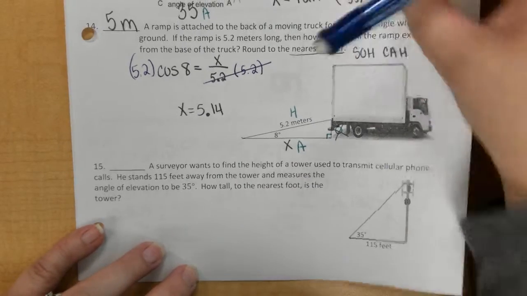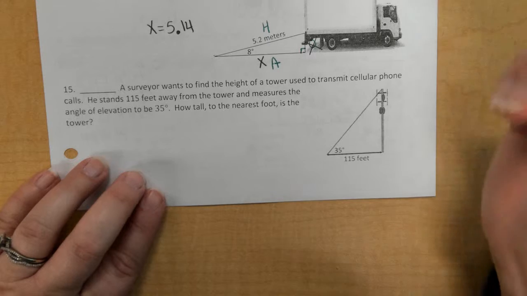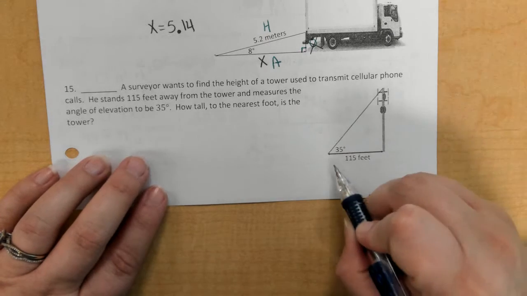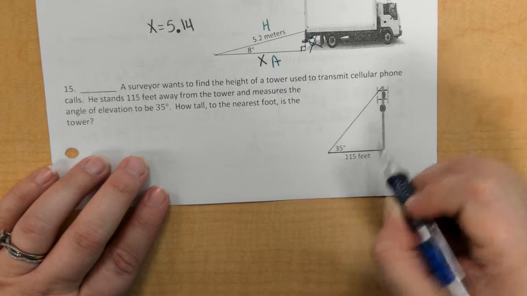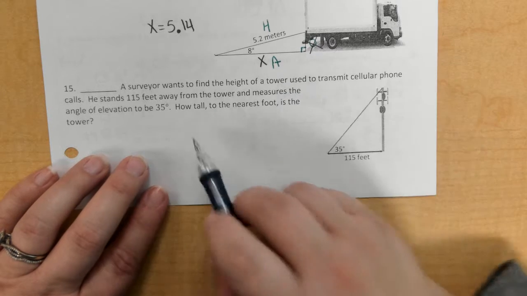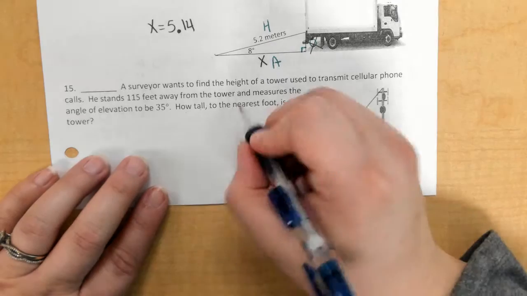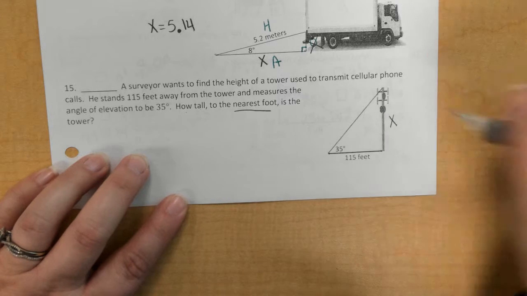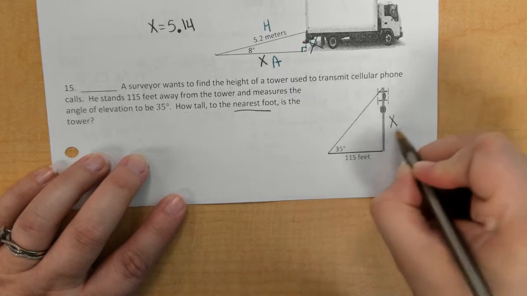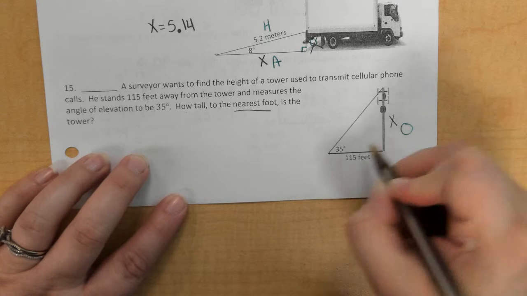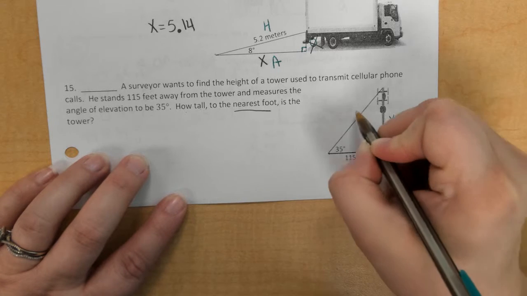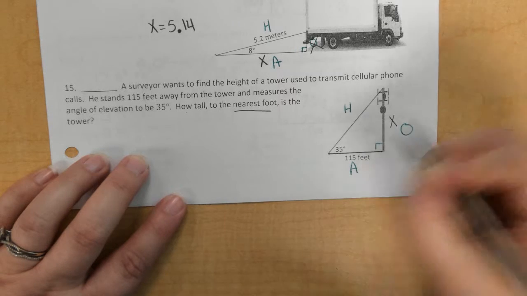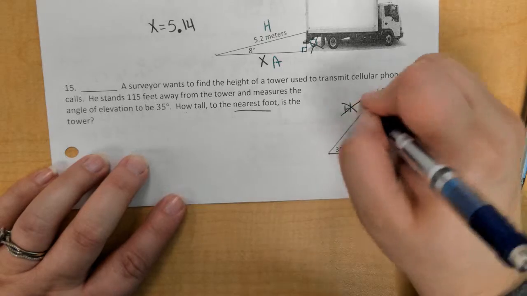Okay, number 15. A surveyor wants to find the height of a tower using a transmit cellular phone calls. He stands 115 feet away from the tower and measures the angle of elevation to be 35 degrees. How tall to the nearest foot is the tower? So this is the tower. This is your x. From the angle, your x is your opposite. This is your right angle. So this is your hypotenuse. And then this is your adjacent to the angle.